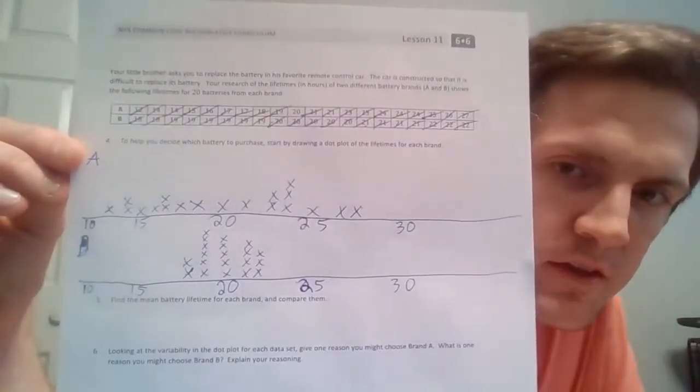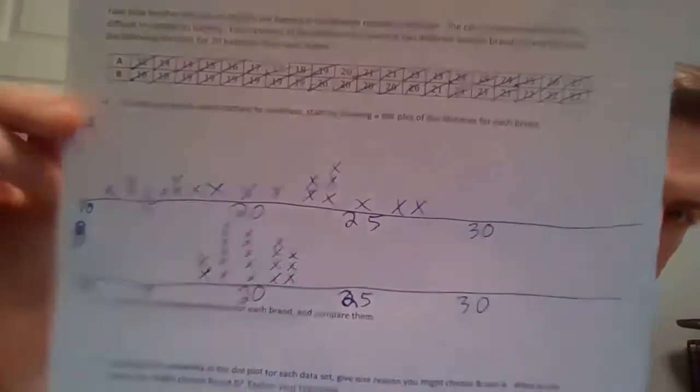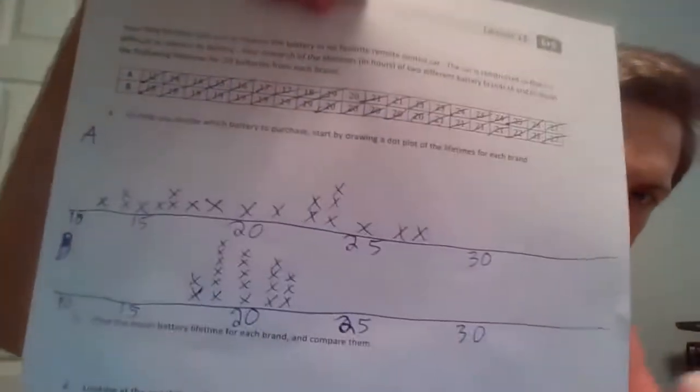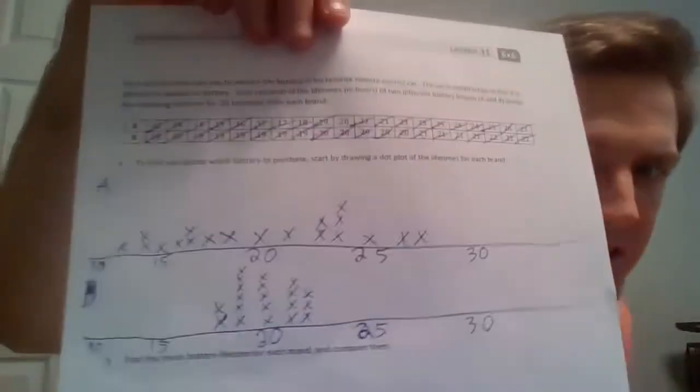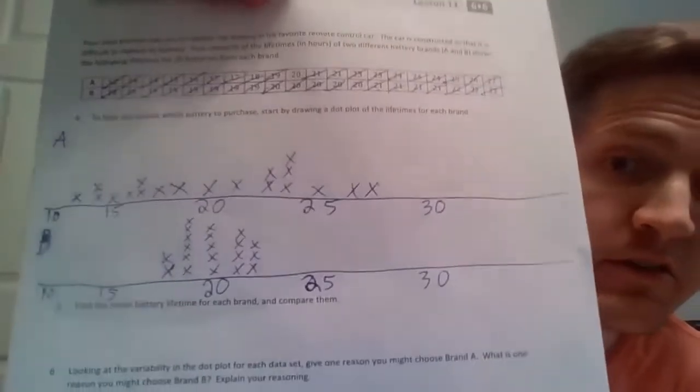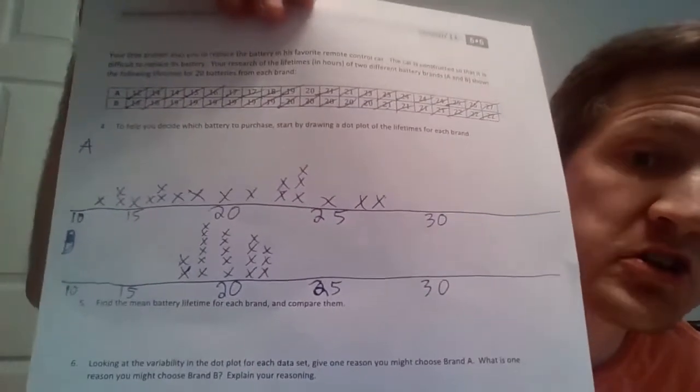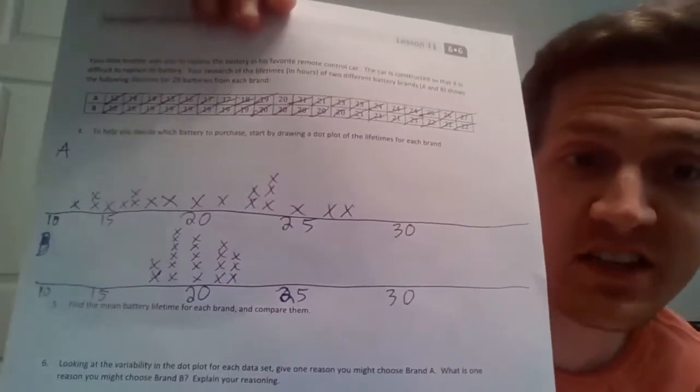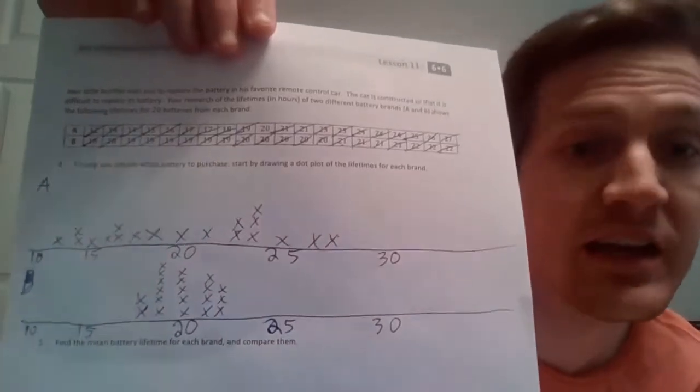So that's what my dot plots look like. Something similar to that. If you spread your numbers further out across the page, it'll look a little more spread out than mine. Again, mine's not totally perfect, but the point is made. The idea is, if you look at it, it clearly looks like the numbers for B are more consistent than A because B's are closer together than A's, right?